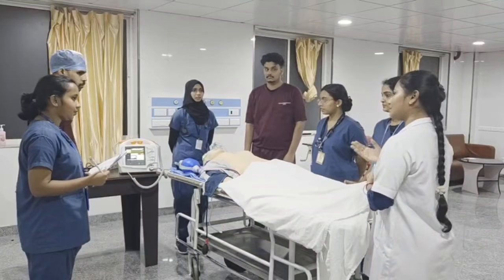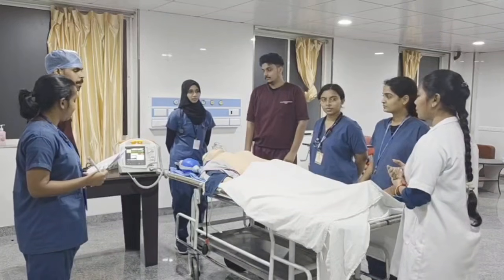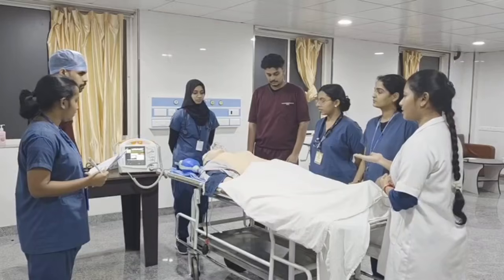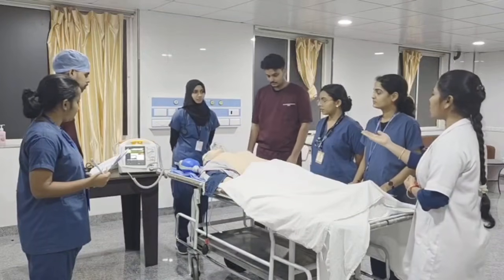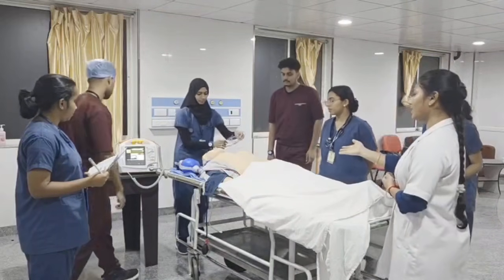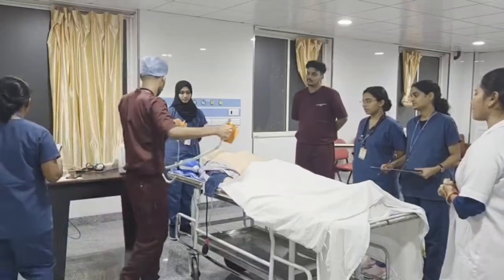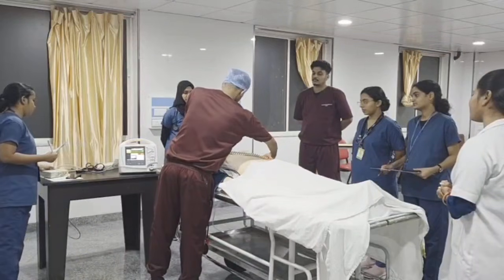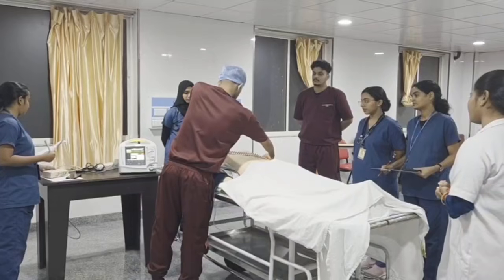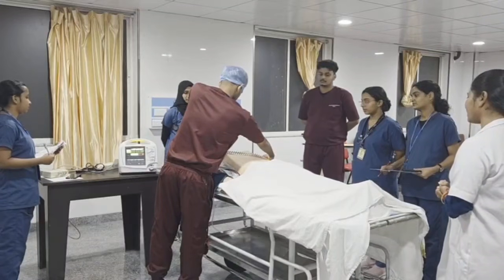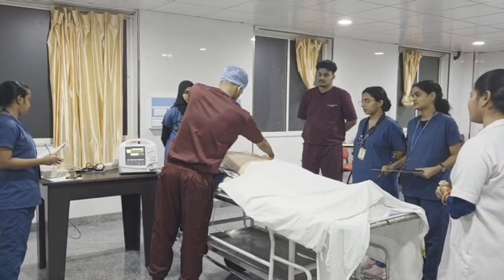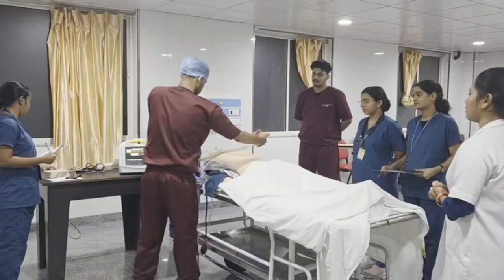Yes. As the rhythm is still the same, it is showing monomorphic VT. We can proceed with the second synchronized cardioversion. Remove the oxygen source. You can deliver the second synchronized cardioversion. Everybody clear? Stay for 10 seconds. Okay.